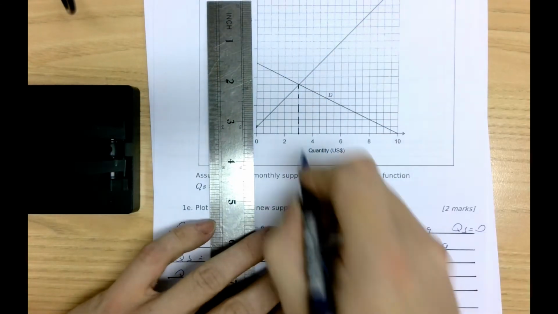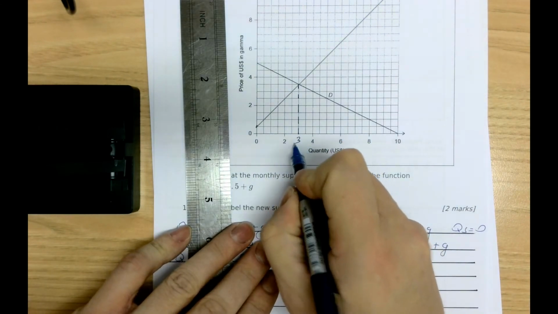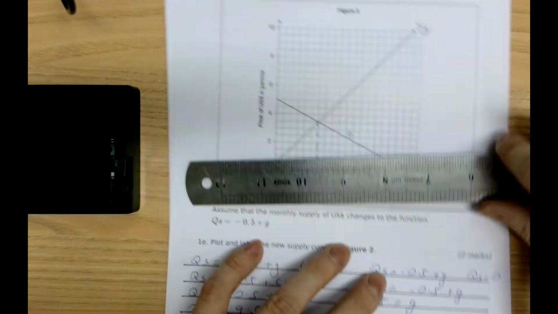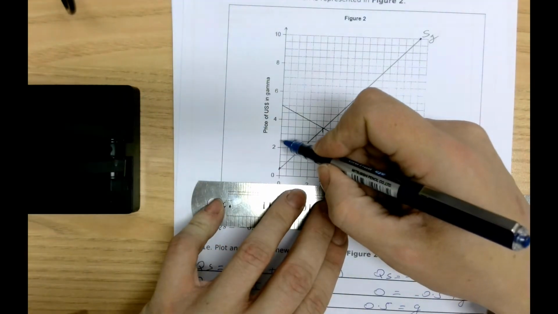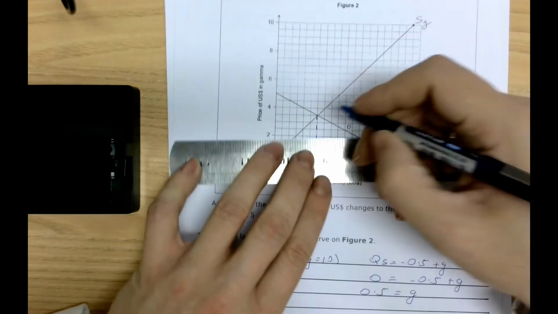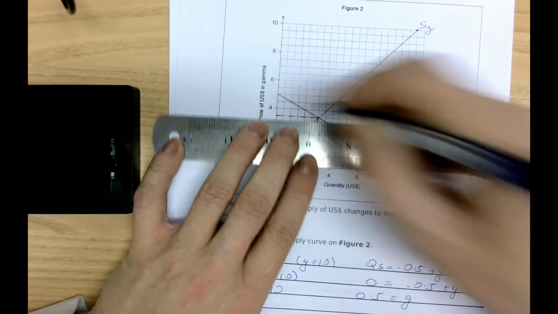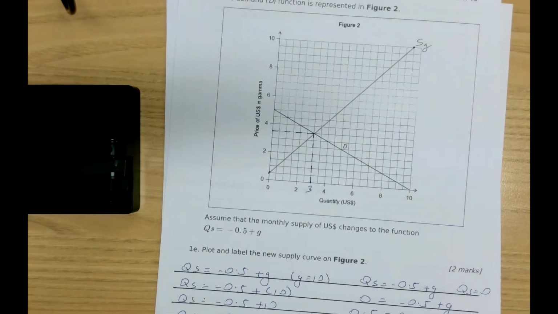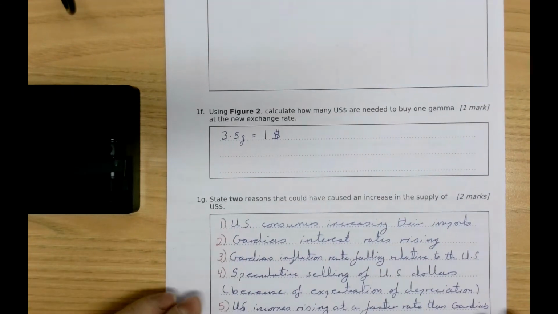Okay, so what we're saying is 3.5. It's 3 here, but the value here is 3.5, because that's 2.5, 3, and then we're up at 3.5, right? So let me just draw this across. Now, what we're saying is, it's not $3.5 to the gamma, what we are actually saying is it's 3.5 gammas to the dollar.